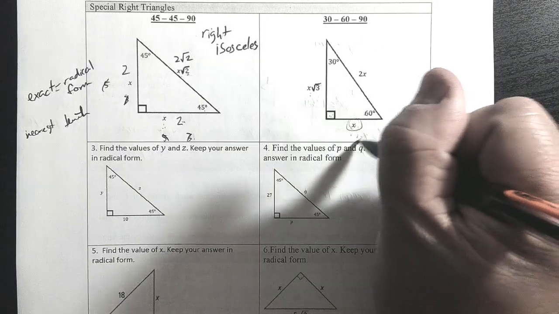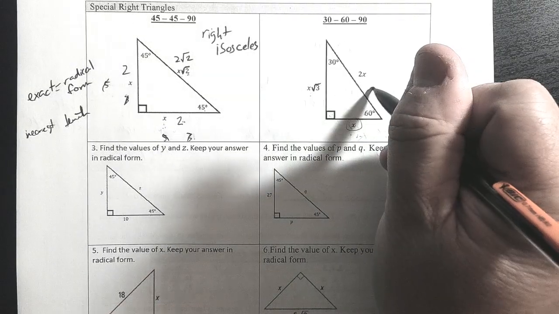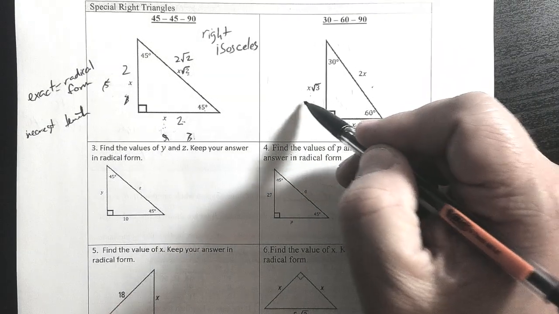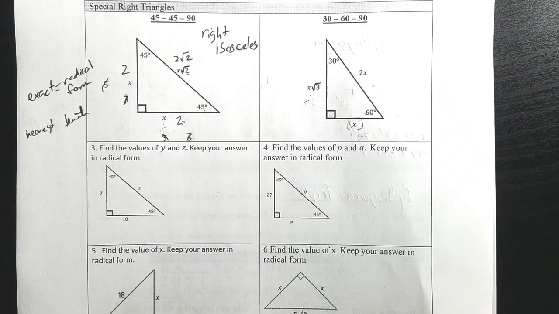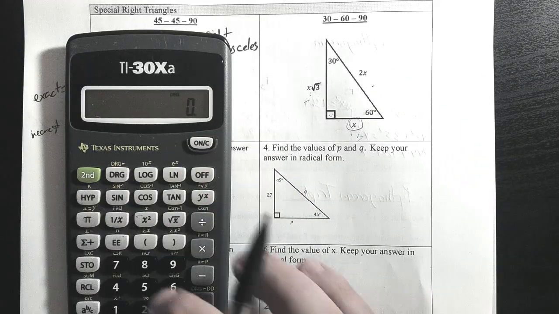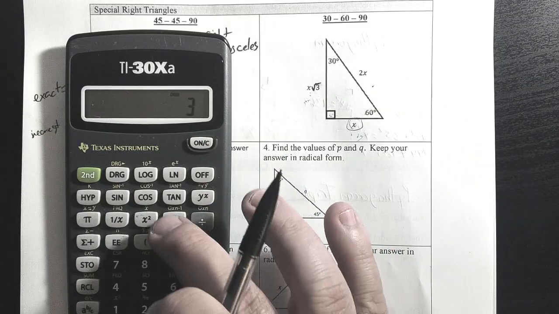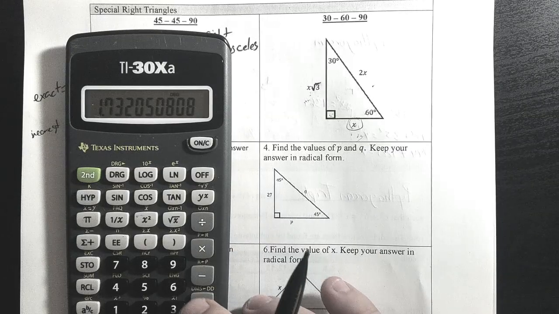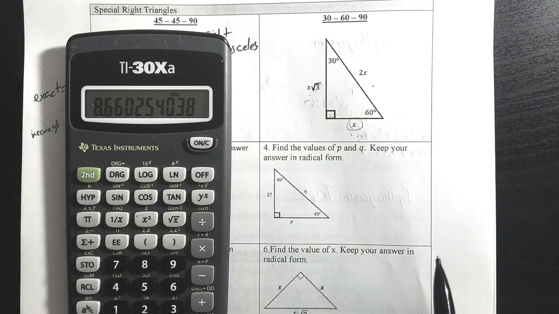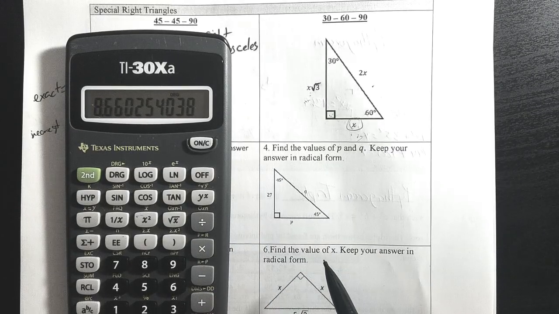So if this was 5, 5 times 2 would be 10. This would be 5 square root 3, so 5 times the square root of 3, see, I said 1.7 something. It equals 8.66, we'll just say 8.7.